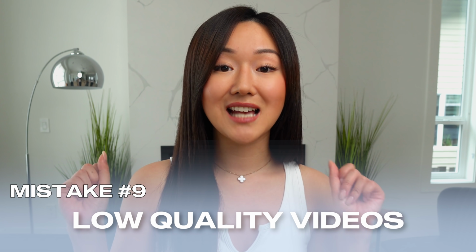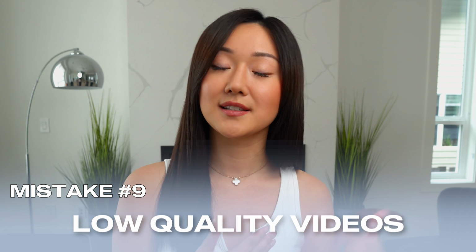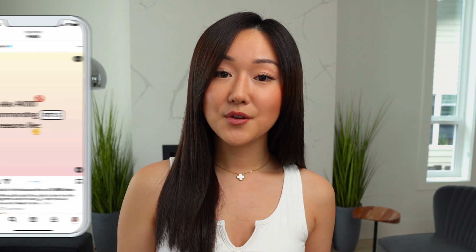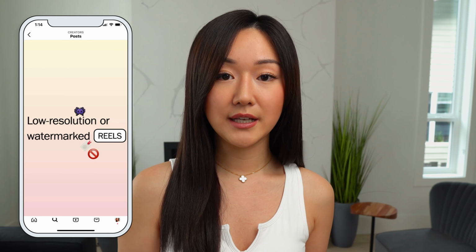The second thing is making sure that your Instagram Reels is high quality, or the highest quality you can, without any other watermarks, like a TikTok watermark, let's say. And the reason why I know this is because over on their creators account, they did mention that this was one of the reasons that would prevent them from pushing your Instagram Reels out into the algorithm.